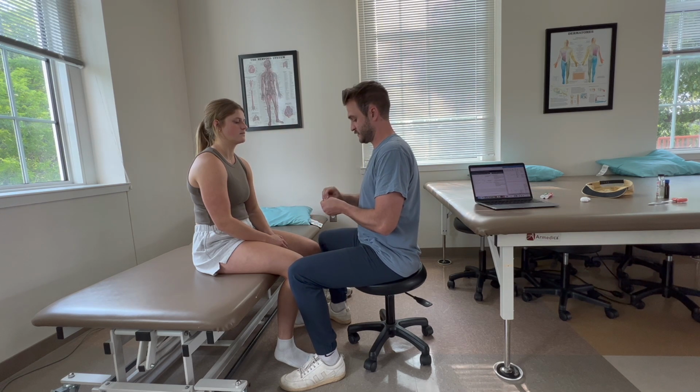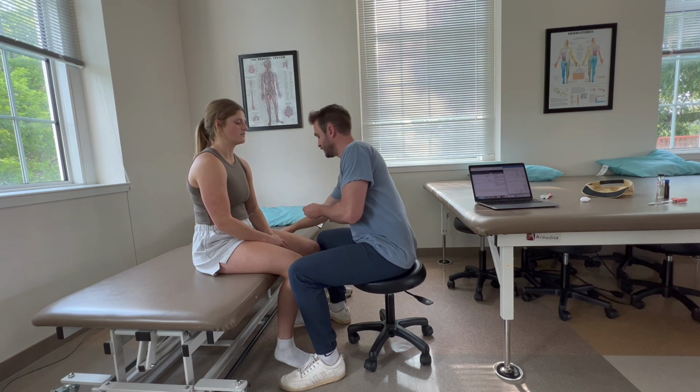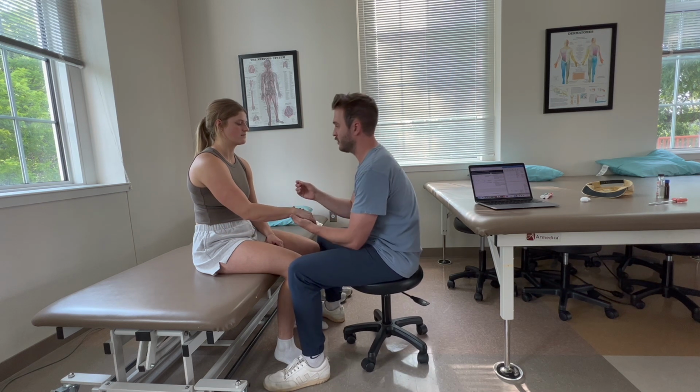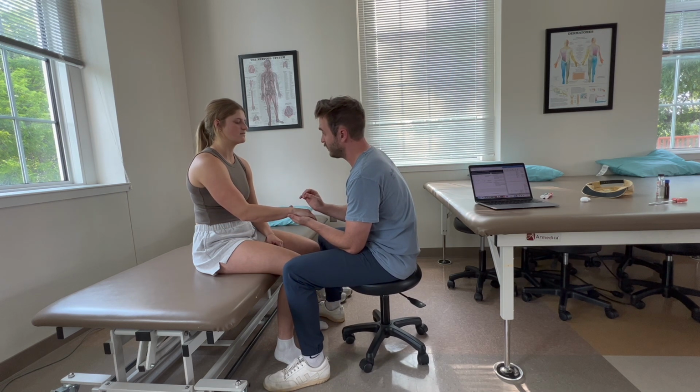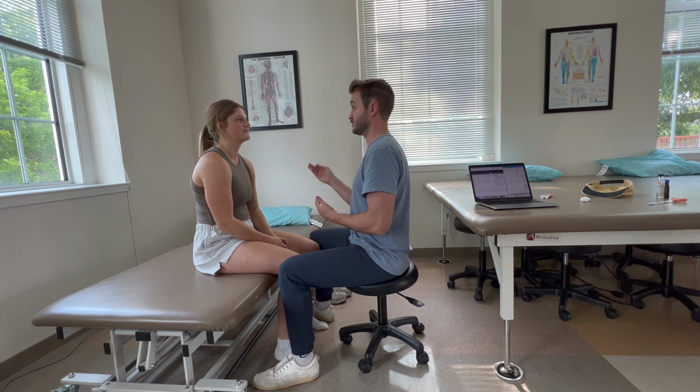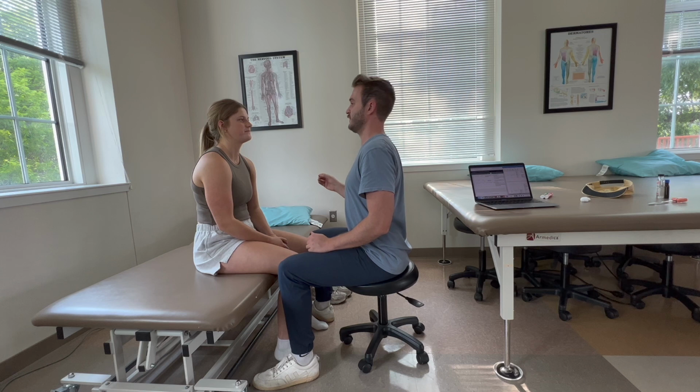So I'm gonna go ahead and just sterilize this super quick. So I'll be using a safety pin here to do this test. I'll go ahead and just demonstrate on your hand. So the sharp feeling just feels like this, and the dull feeling feels like that. Sound good? So when you feel those feelings, I just want you to say either sharp or dull. Sound good? All right, so I'll have you close your eyes for me.